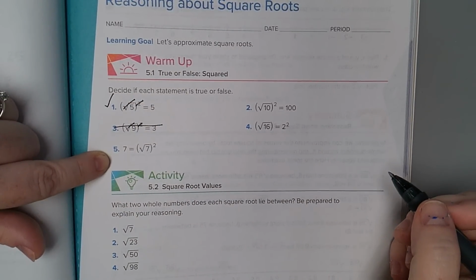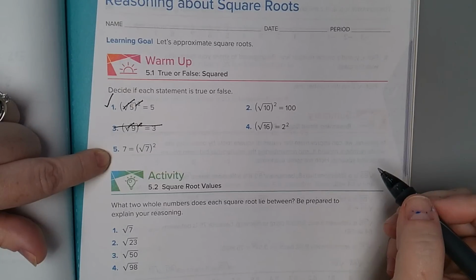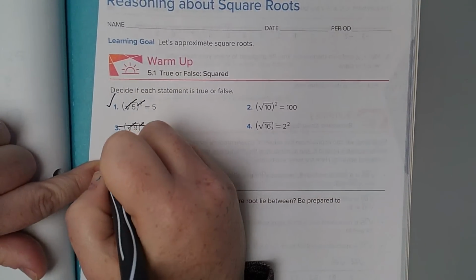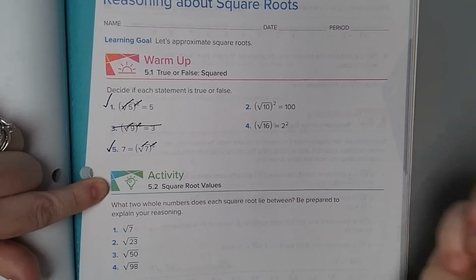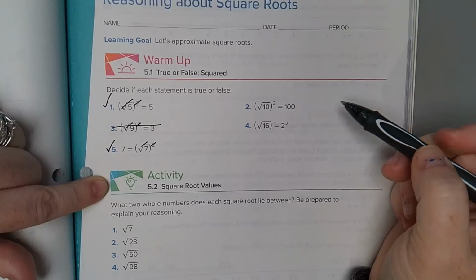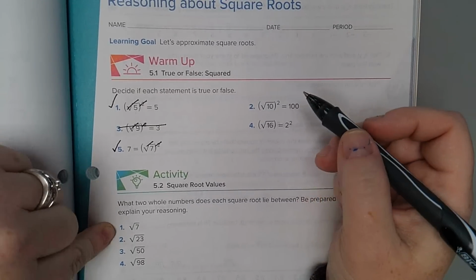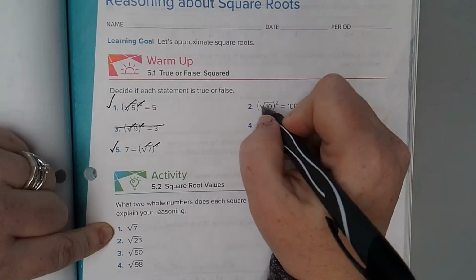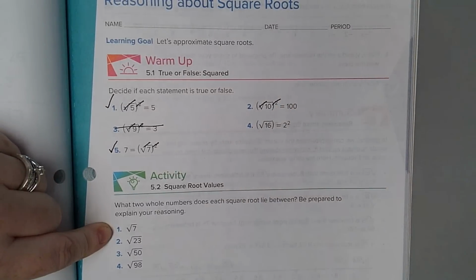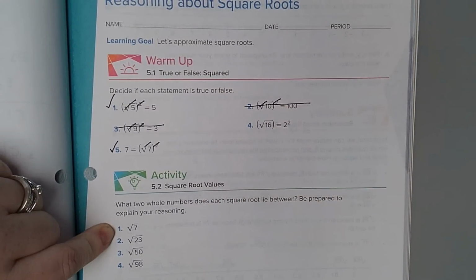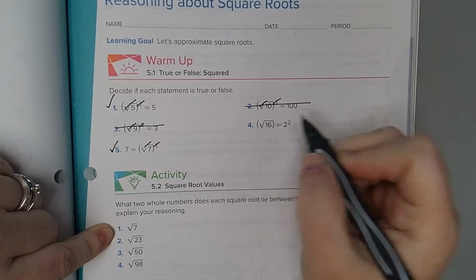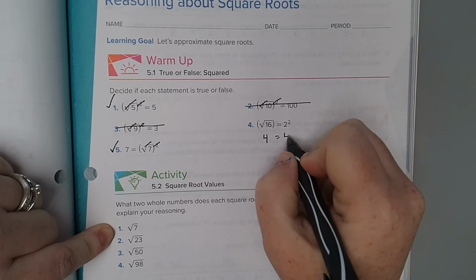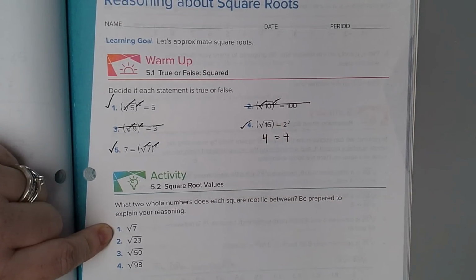Number 5, we have 7 equals the square root of 7 squared. Those two cancel out, which is a true statement. Next, sorry, I went in the wrong order. That's okay. Does not really matter. We have the square root of 10 squared. Again, they cancel each other out. 10 is not equal to 100. The square root of 16. It's not squared or anything. Square root of 16 is 4. And 2 squared is also 4. So that means that is a true statement.